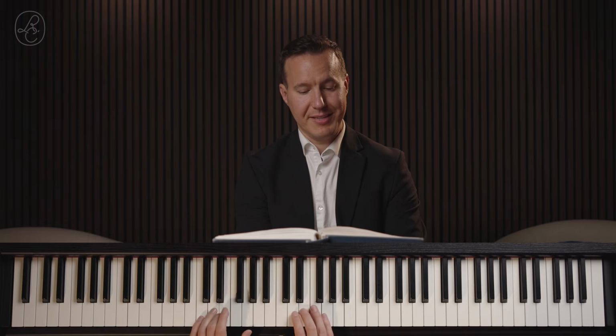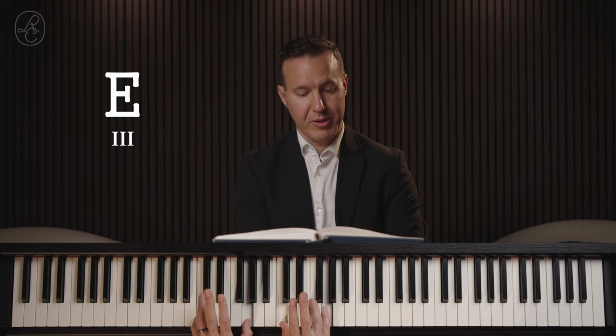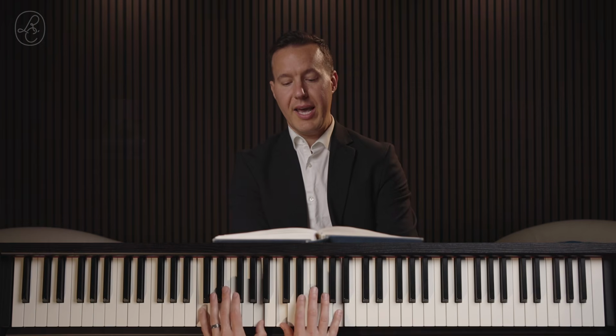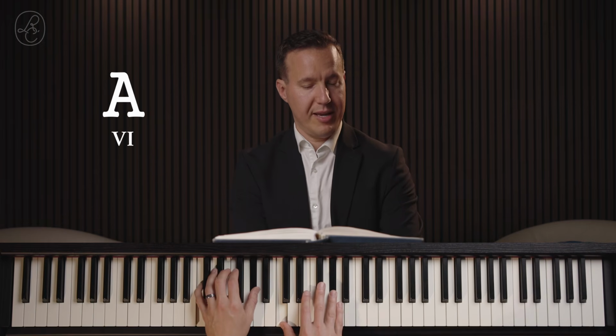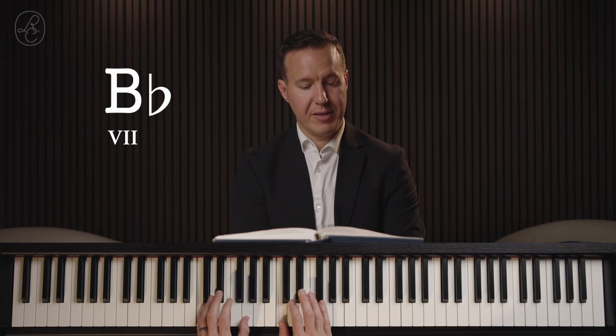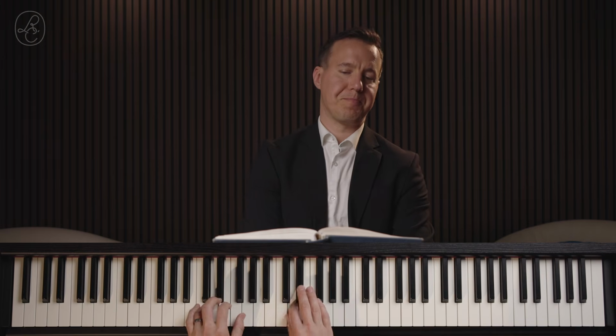So the 3rd is E in C major. If we lower it, it'll be E flat. The 6th in C major would be A. We lower it, and it would be A flat. And the 7th in C major is B. Let's just lower it, and it'll be B flat. So now we play the C minor natural scale, and we have those 3 flats.